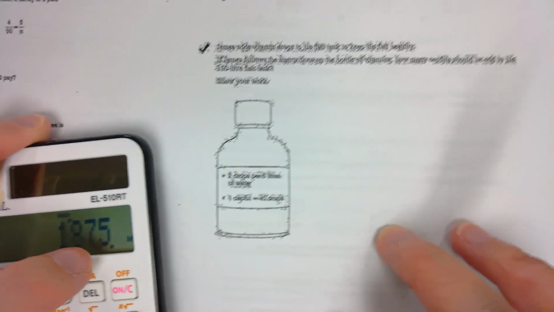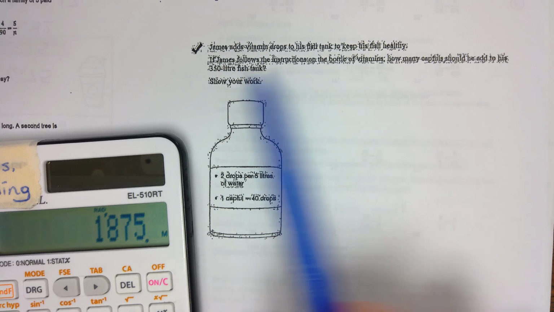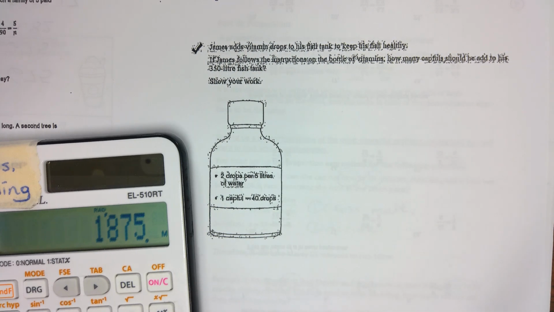Number 12, this challenge question. This was actually an old EQAO question. So if you're wondering what EQAO will look like, this is one of the questions that was on it. And sorry about the photocopying. I don't know what happened to the photocopy. I'll fix it up for next semester.